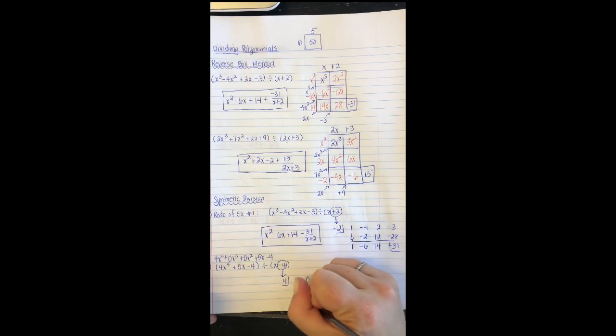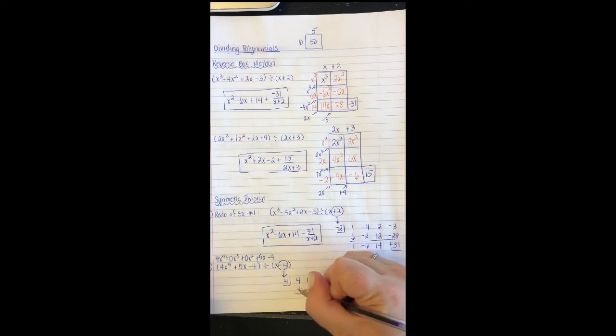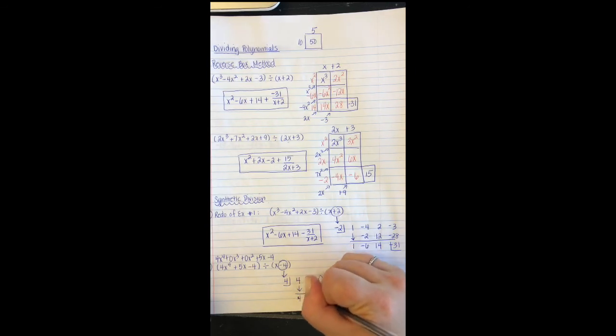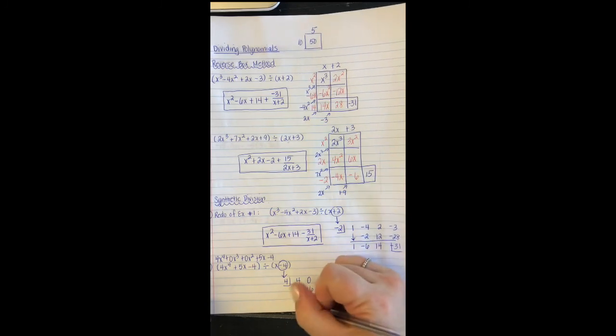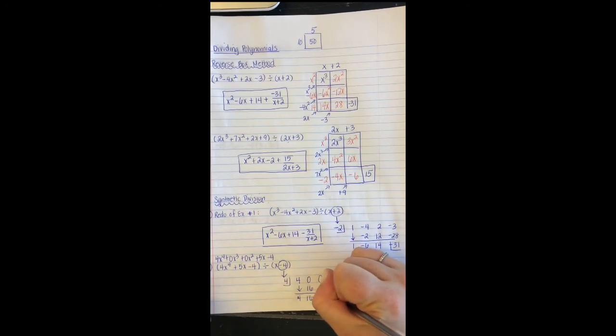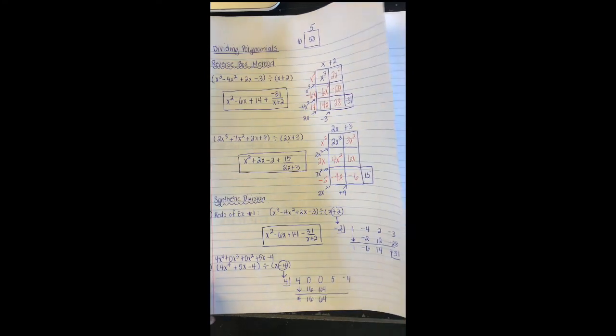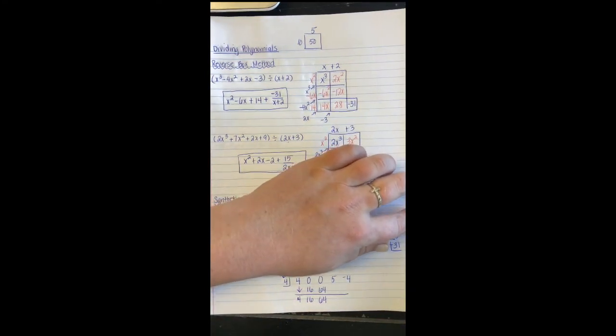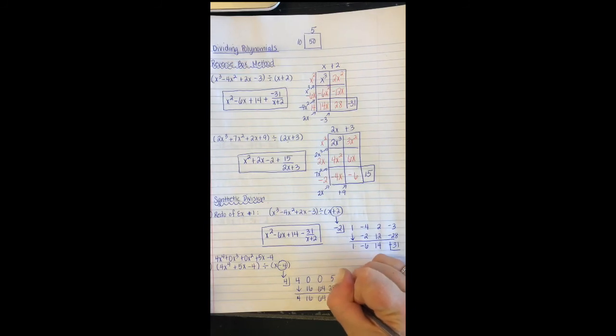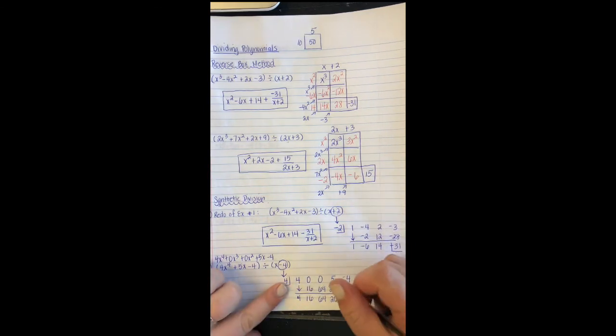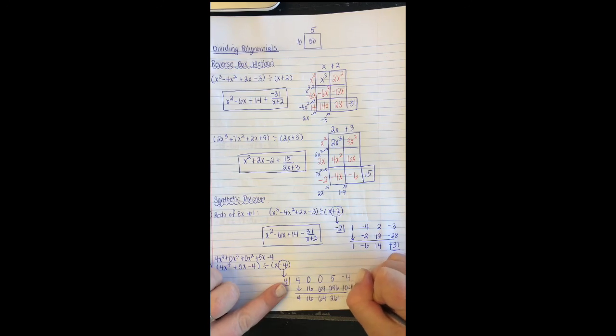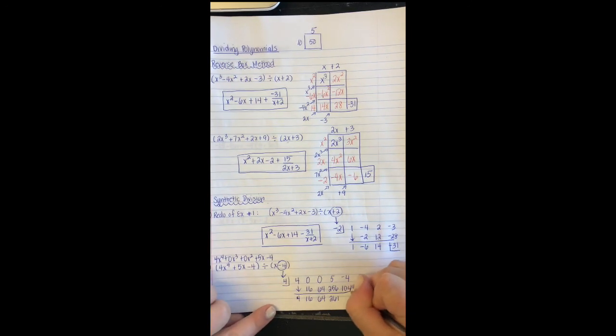Okay, so I continue with that process I just did in the last problem. 4 comes down. Multiply that by the outside. 4 times 4 is 16. Add up down your column. That adds up to be 16. 16 times 4, 64. Add down your column, you get 64. 64 times 4 is 256. 256 plus 5 is 261. Sorry for such huge numbers in this one. 261 times 4 is 1044. Okay, negative 4 plus 1044 comes out to be 1040, and that is my remainder.